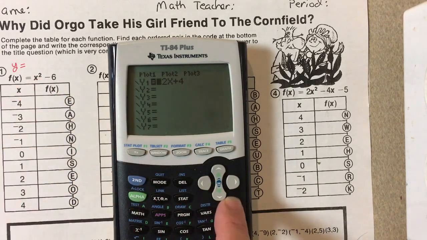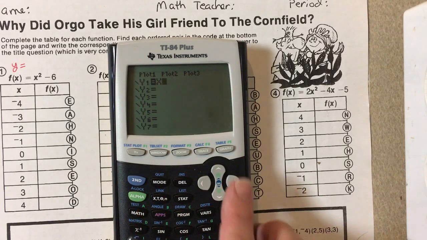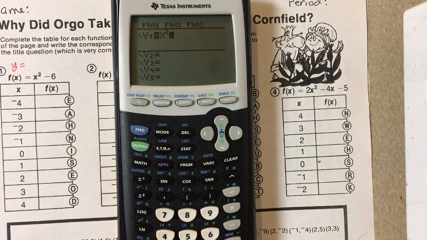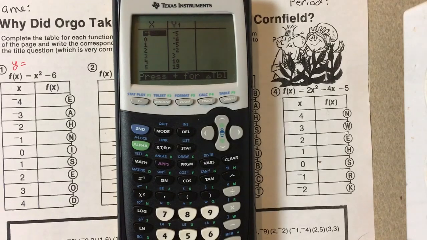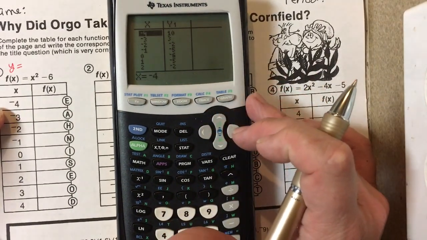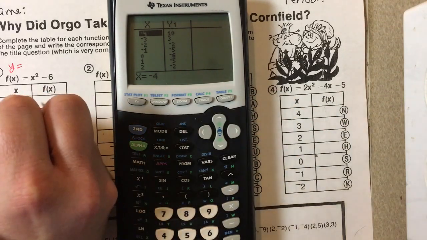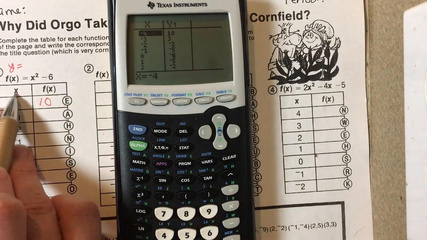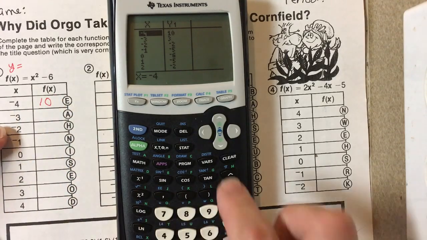And we're going to put in our equation, x, and then to square it, we're just going to use the x squared button. And then we're going to subtract 6 because that's in the middle of the expression. All right, and then I'm going to go to second and graph and get my points. So I'm going to have to arrow up and down to find these points. So when x is -4, y is 10, or f of x, we're just inputting x's into this.